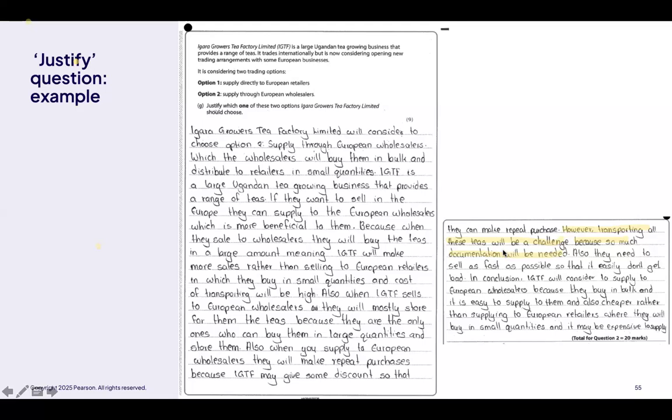What I'm thinking here is that yes, there is some attempt at balance. It would have been nice, by the way, if the candidate had started that, however, on a different line to show a demarcation of paragraphs. That might have been helpful. I don't think this is the strongest balance in the world. Also, they need to sell fast so they don't go bad. Feels a little bit weird, not as strong as what has gone before. But hello, we have got a conclusion though.